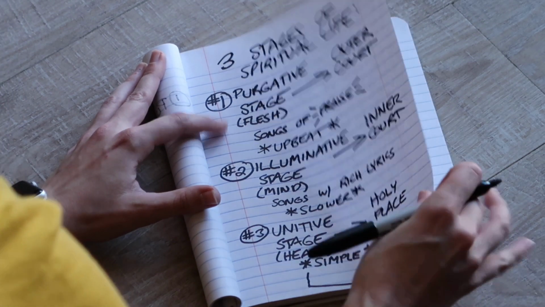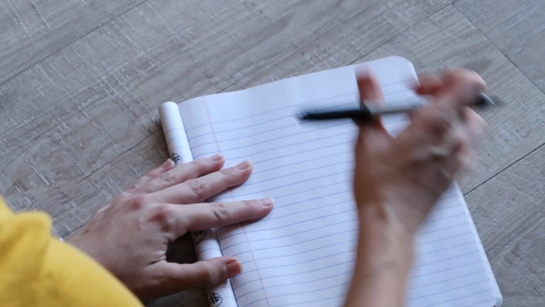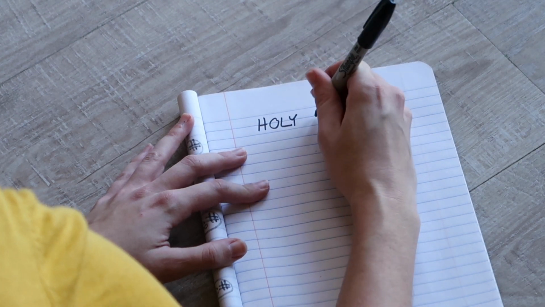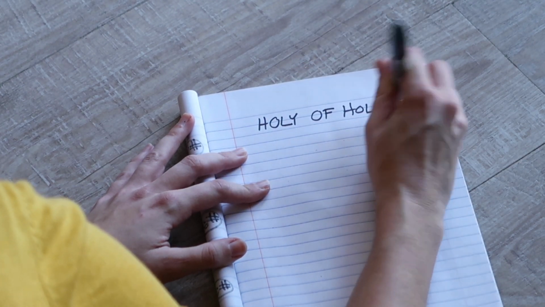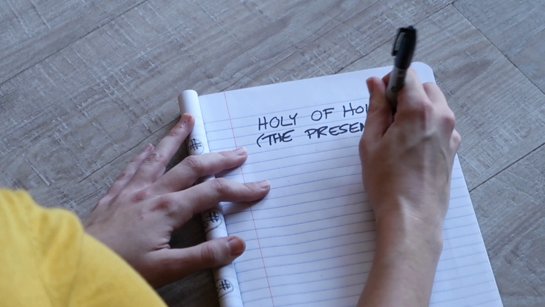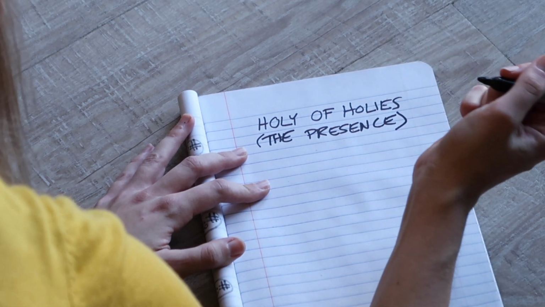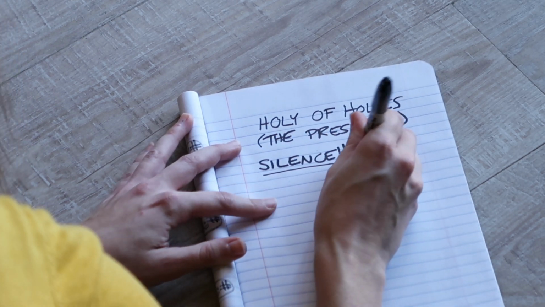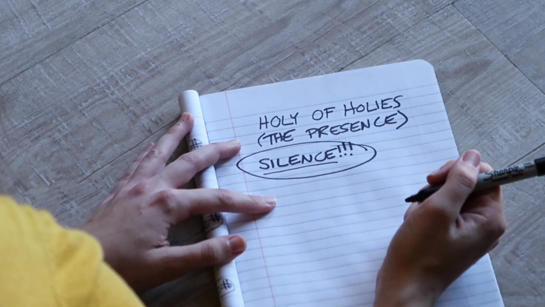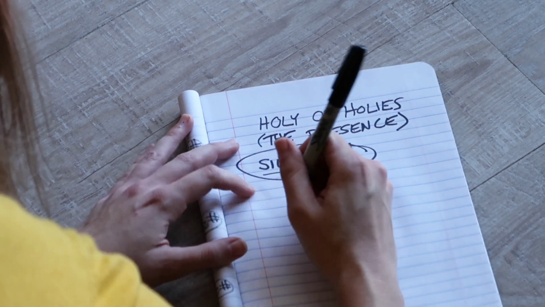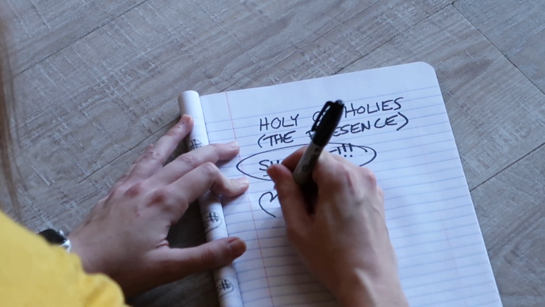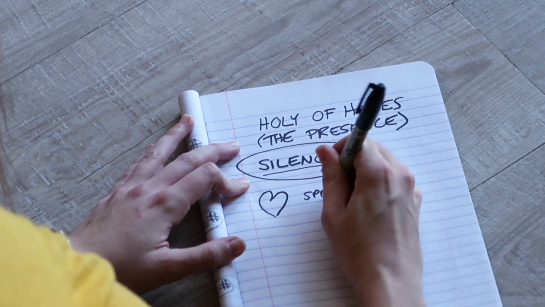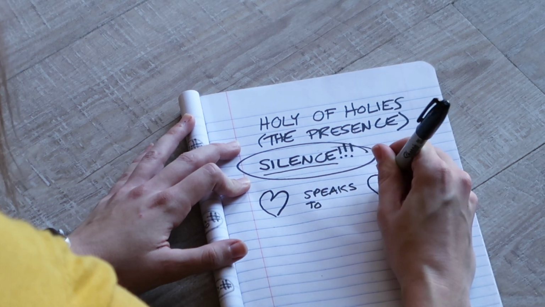And finally, now you've made it to the last place in the temple, our goal, the Holy of Holies, the presence of God. And this is where we move into silence. So your job becomes easy. You usher everyone into this time of listening to God in the quiet. This is the destination that you're going to in the temple model. It's where heart speaks to heart.